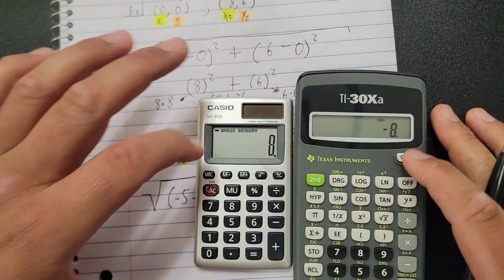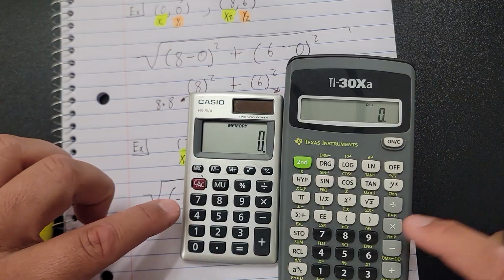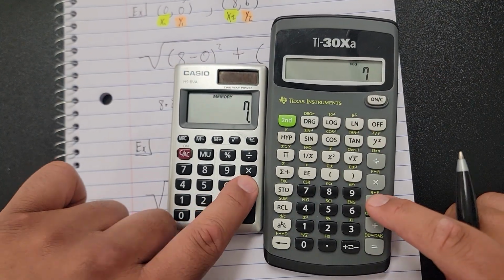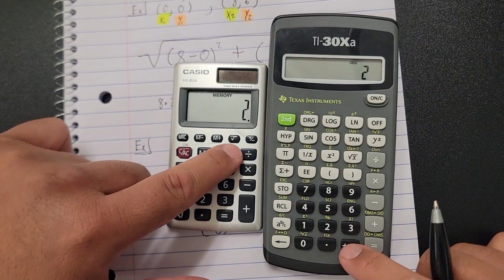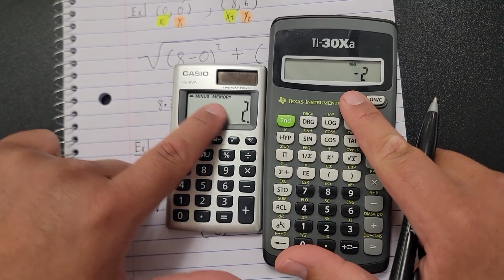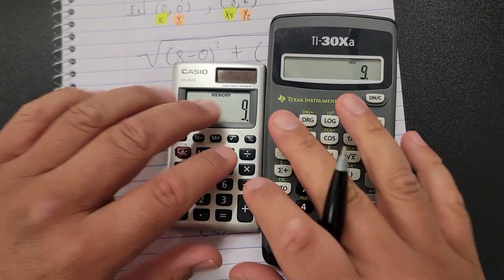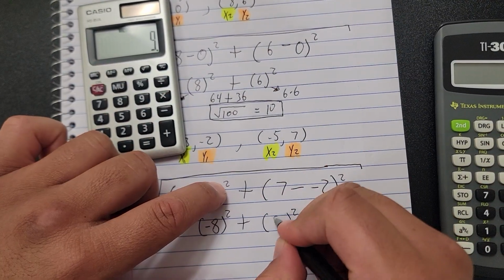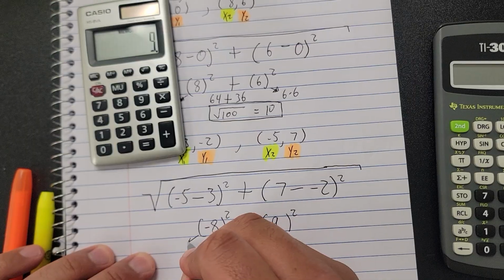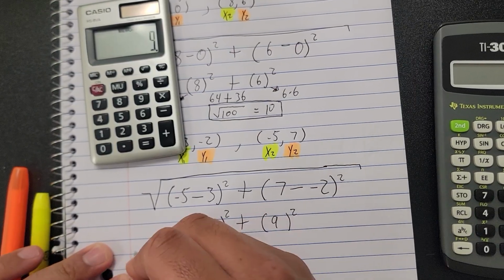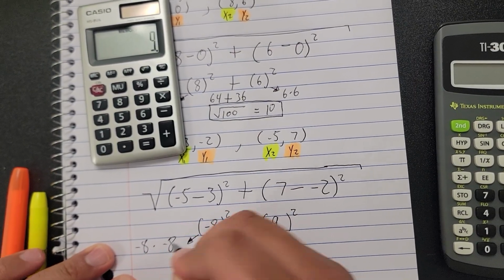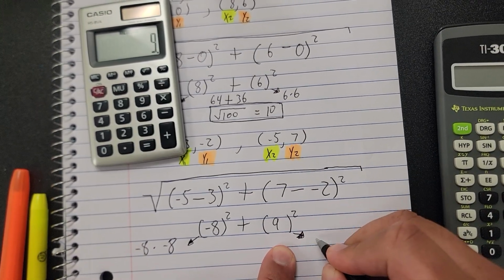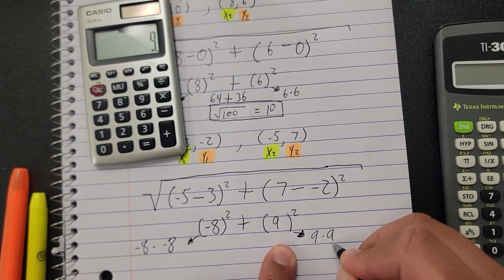So here, reset. I'm going to push 7, just a regular 7, minus, here's my minus button, and then you have to push the 2 and then make it negative. So see, now I have negative 2. Enter. It's going to be positive 9. You see it's positive 9, there's nothing there. So now everyone messed up on this part, be very careful. This is negative 8 times negative 8. Over here, this is going to be a regular 9 times 9.